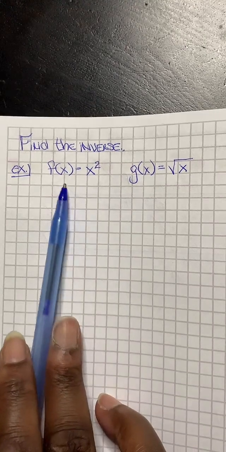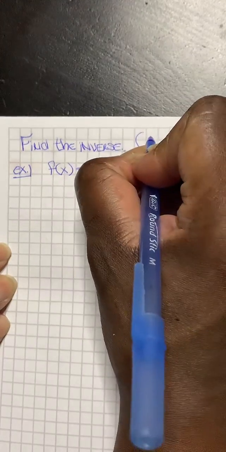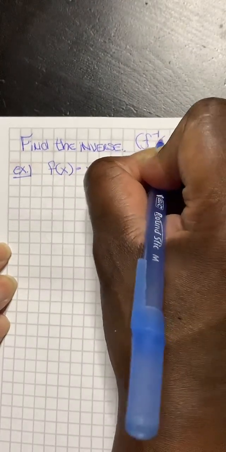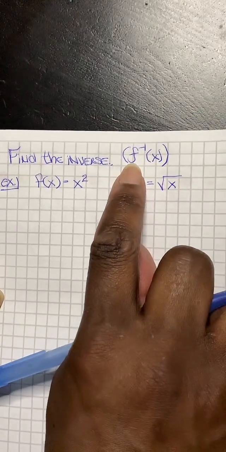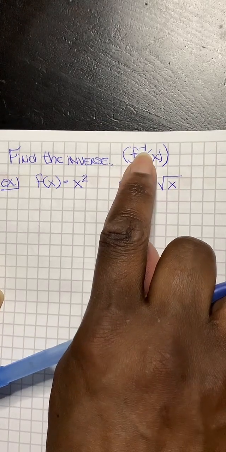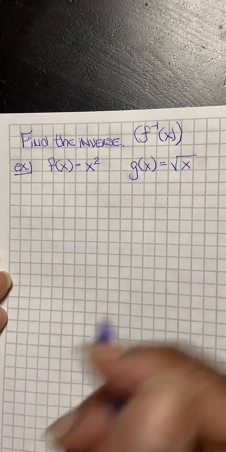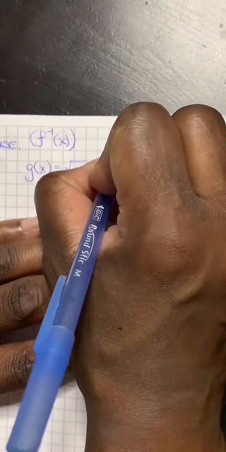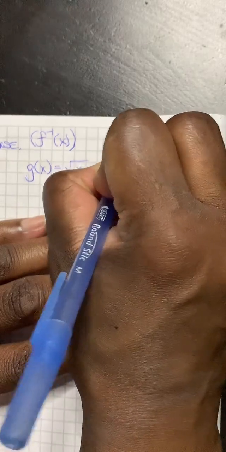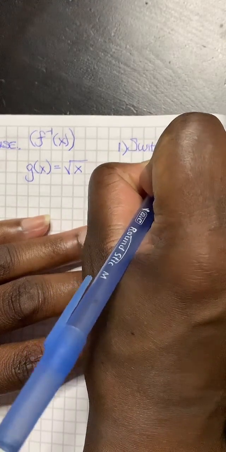So if I were to find the inverse of this f function, okay, the symbol, if it was an f function, is going to be the f of -1 of x. So if it's an f function or just whatever the name of the function is with a -1 on top of the x. So what we're doing, and it's a simple concept, and I'm just going to write that over here. So first we're going to switch the x and y.